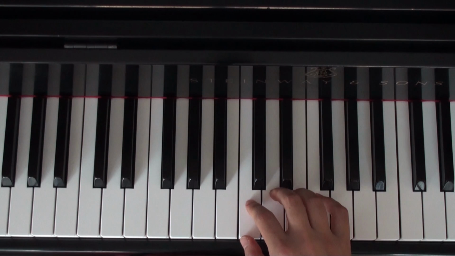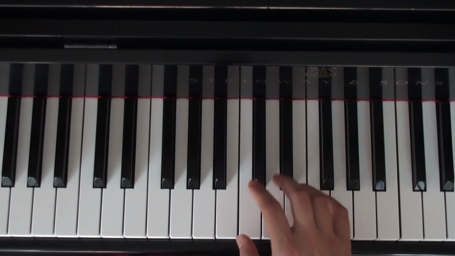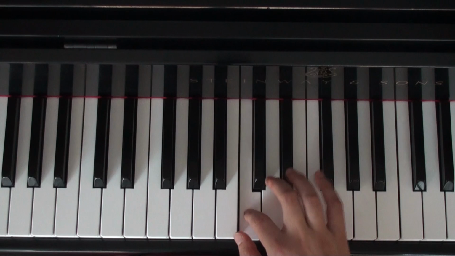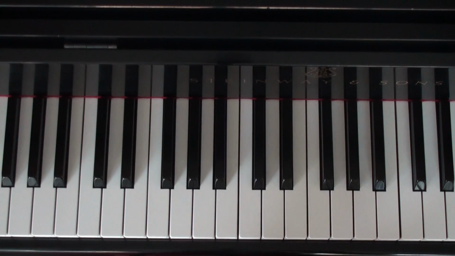Okay, so in 4/4 time, I'm going to play 4 quarter notes in the first measure, and 8 eighth notes in one measure. It will sound like this: 1, 2, 3, 4. 1, 2, 3, 4. Did you hear the quarter notes are evenly divided?